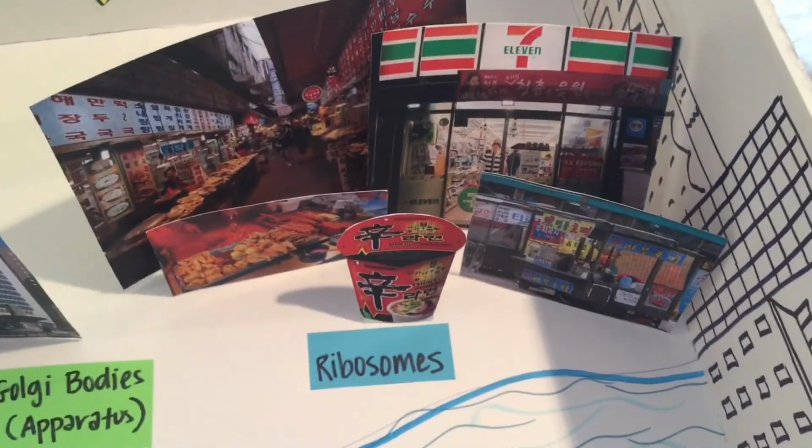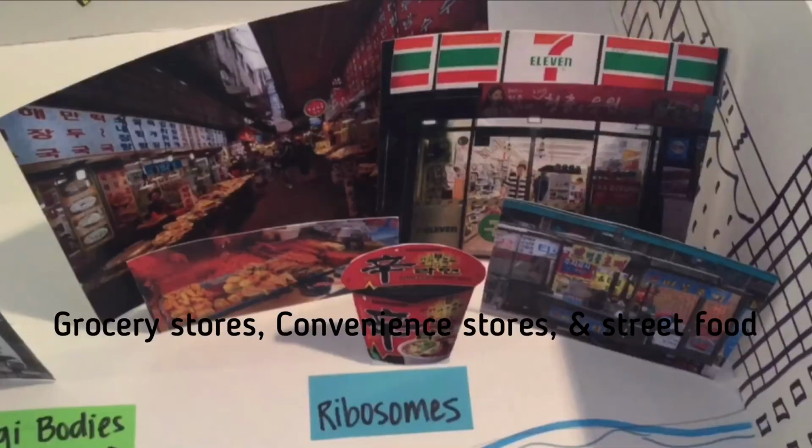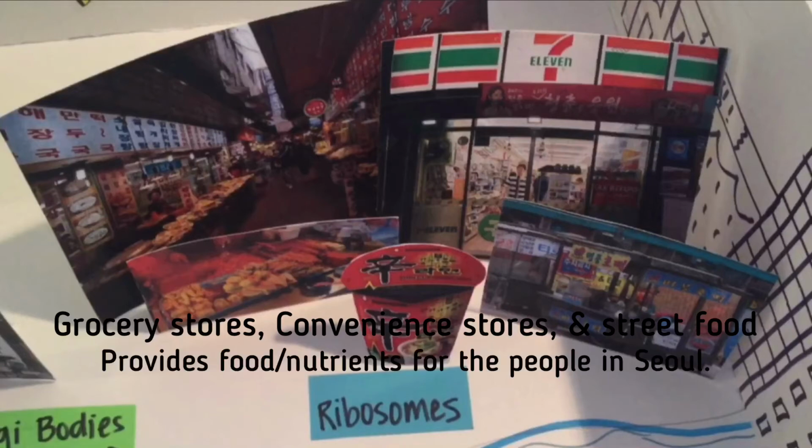The ribosomes in Seoul are the grocery stores, street food vendors, and convenience stores. Ribosomes are in charge of producing the proteins for the cell. In Korea, there are many farms that produce fresh produce and food. These foods are then transported to the grocery stores in Seoul, which people then buy to eat. When people are hungry and craving a late-night snack, they go to the closest convenience store or street food vendor to buy the food.